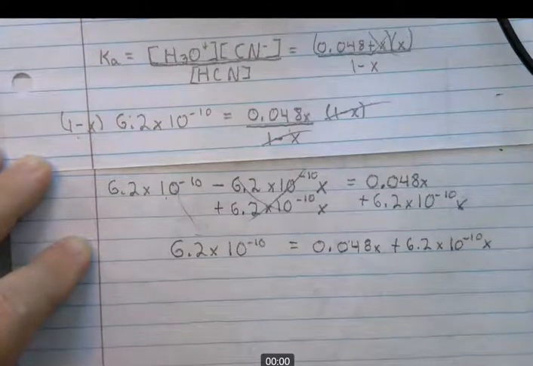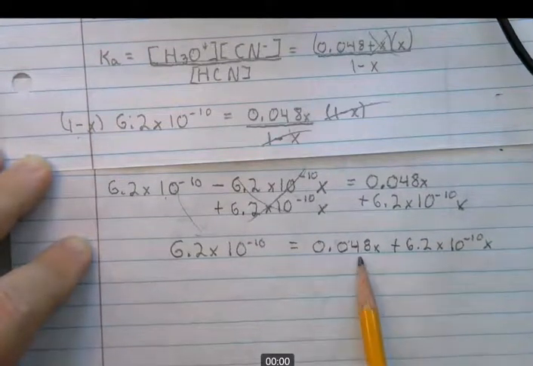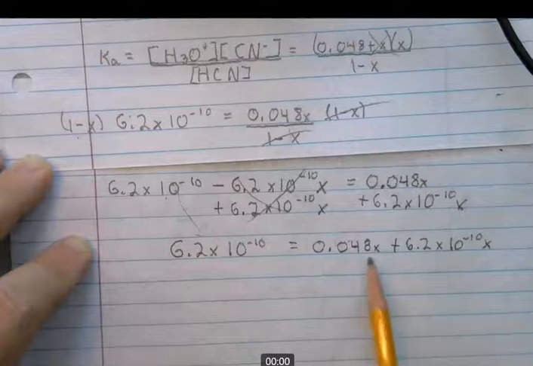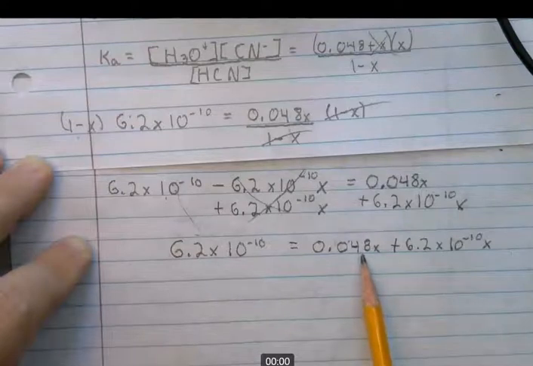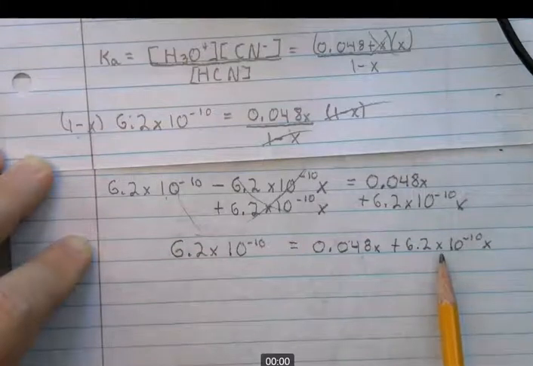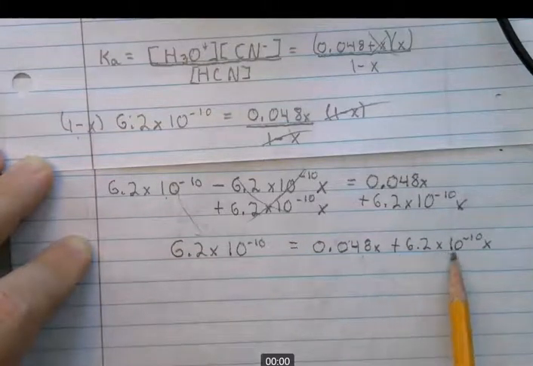Okay, here's a math question, not a chemistry question. What's the relationship in terms of size of these two numbers? Look at this. This is 4.8 times 10 to the negative 2. This is 6.2 times 10 to the negative 10. This one is tiny, tiny, tiny compared to this one.